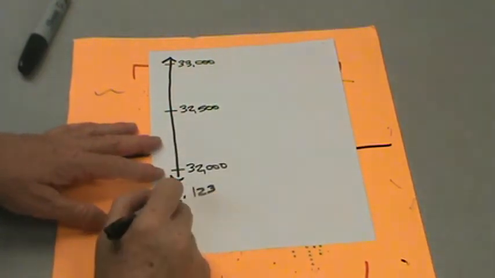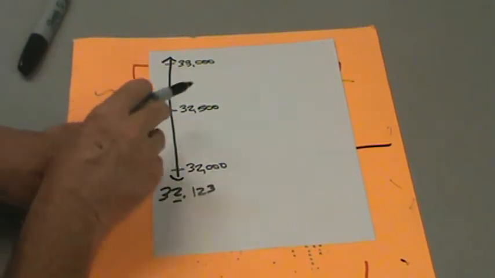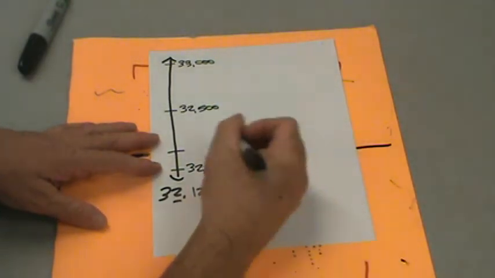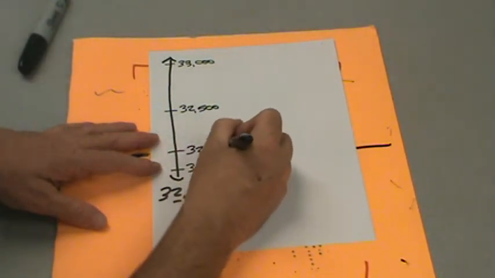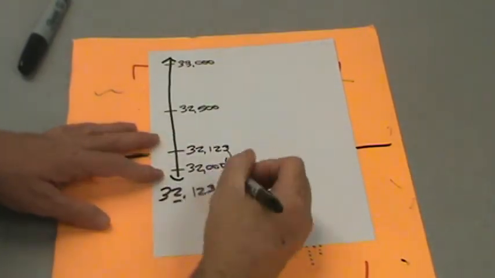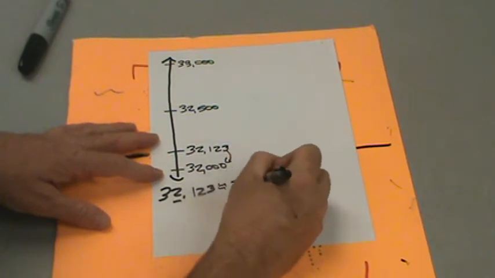Okay, where is this going to wind up then? Well, it's greater than 32,000, but it's less than 32,500. So it'll probably be right around here. Let's go ahead and put 32,123. And of course, we'd round down because we're closer to 32,000 than we are to 33,000. And we'll round this to 32,000. Now I think we're going to get somewhere.